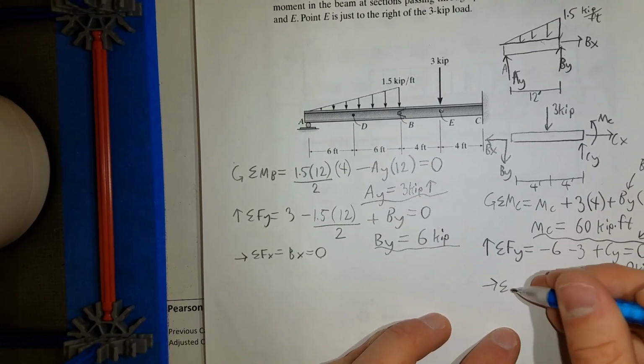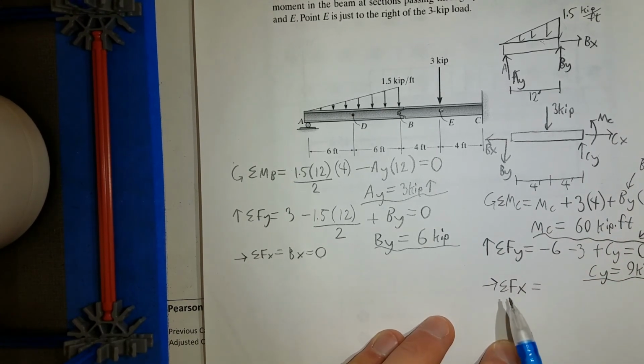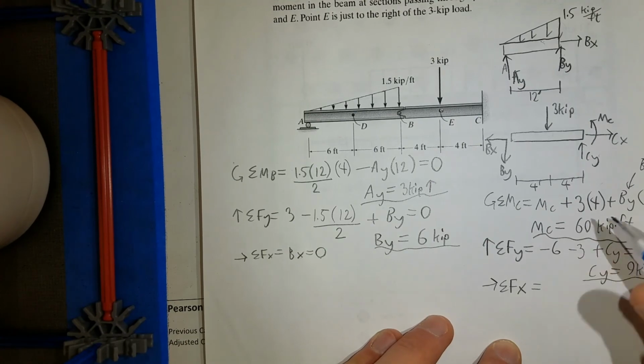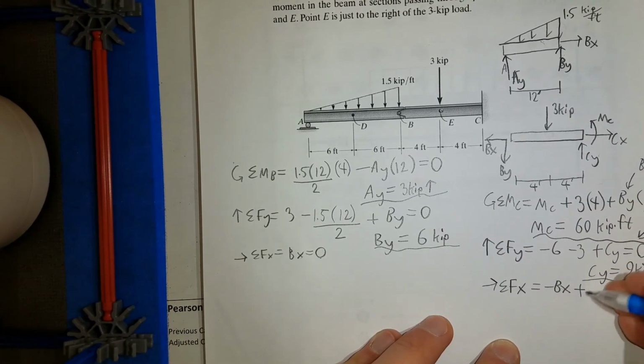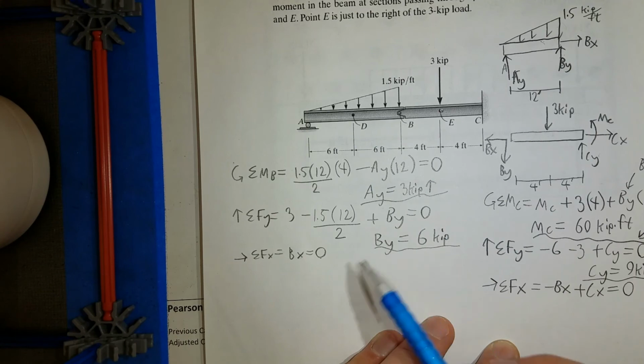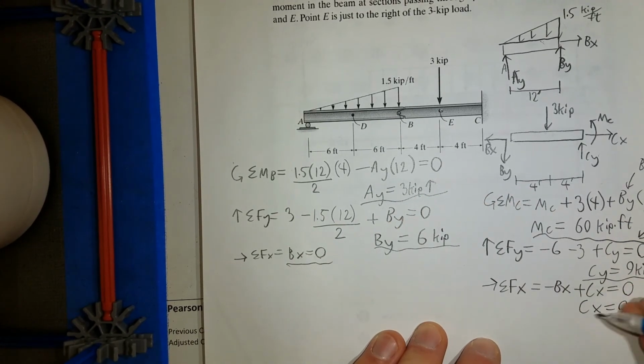And lastly, we'll take our sum of the forces in the x. And when we sum our forces in the x, we're going to get negative Bx plus positive Cx is equal to 0. And we got that Bx earlier was already equal to 0 over here. So we're going to get that Cx is also equal to 0.